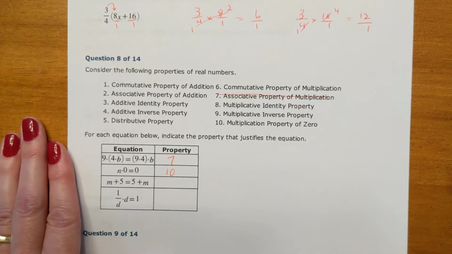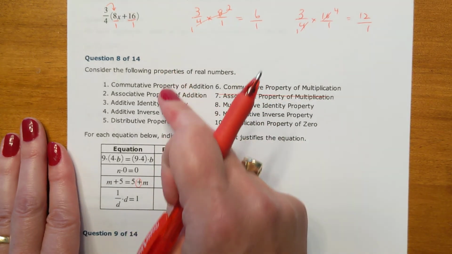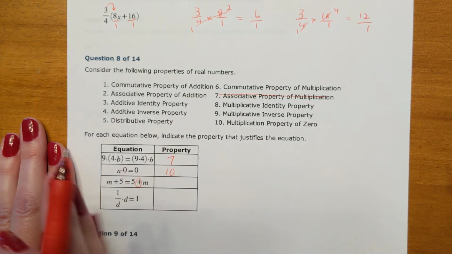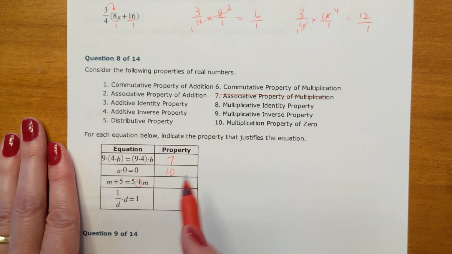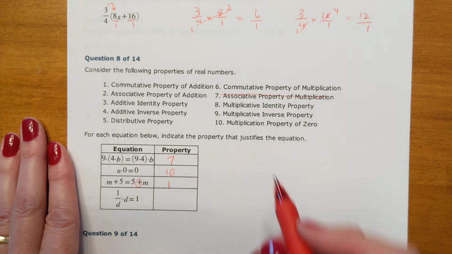The next one, m plus 5 is equal to 5 plus m. So there's an addition sign, so it's going to be from the first column here about addition. Notice the order from the left side to the right side of the equal sign changed. M plus 5 is now 5 plus m. So that's the commutative property of addition.